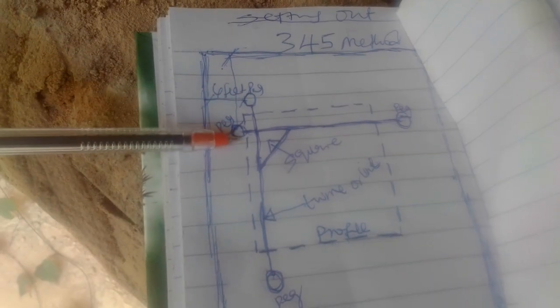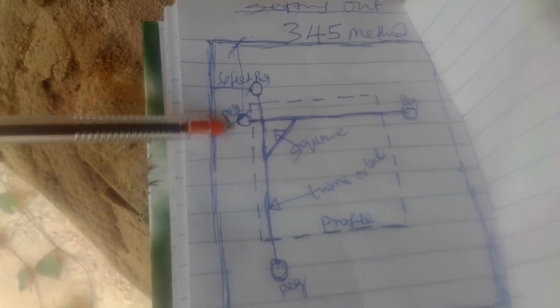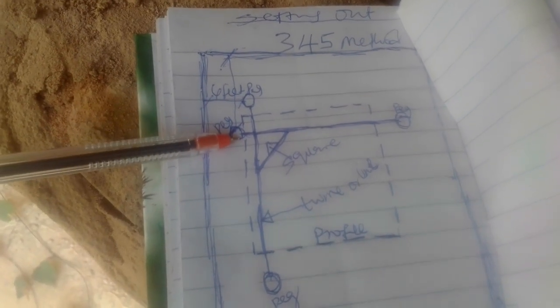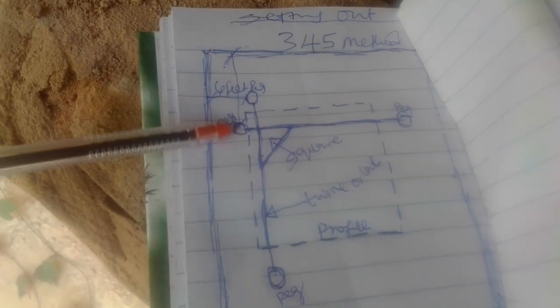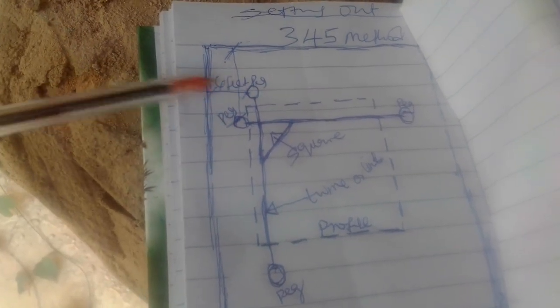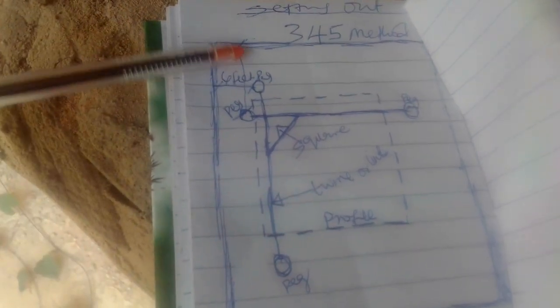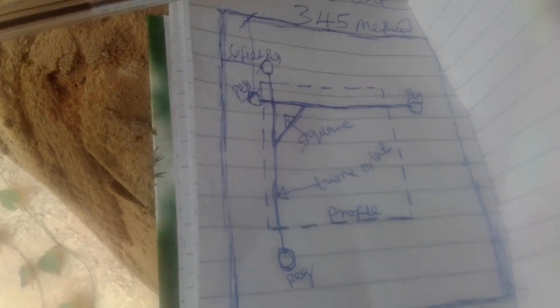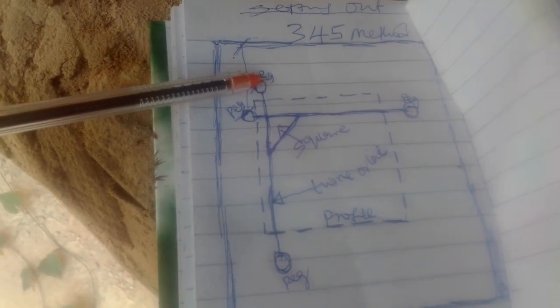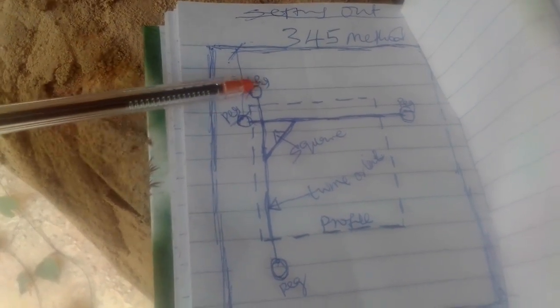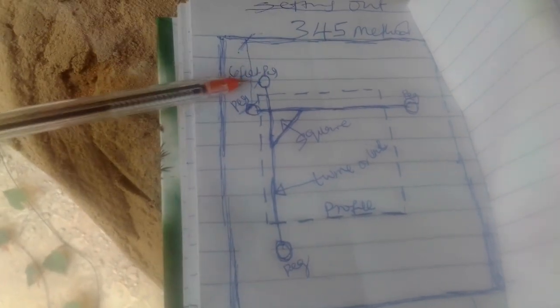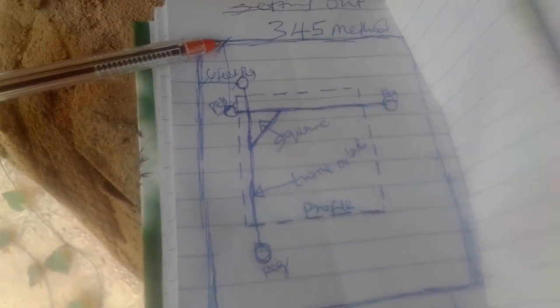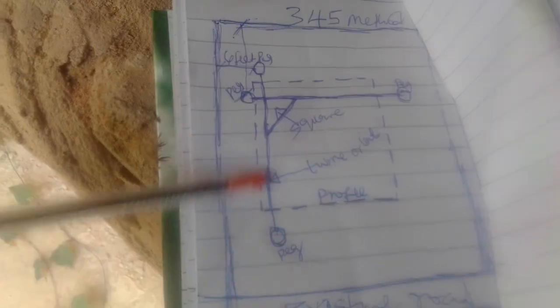You take the measurement that you want, measure and place it, and drive a peg inward. So you can see that with this peg and this peg, which is the offset from the back, then this one is the offset, the setbacks at the back, and at the side, setbacks or offset at the side. So let's just do one line first before another.